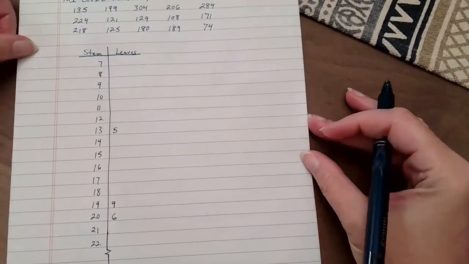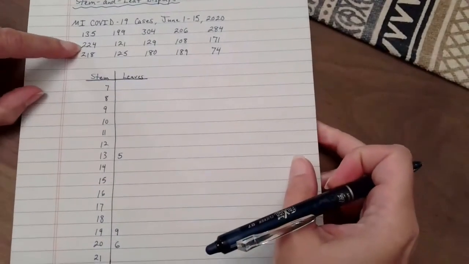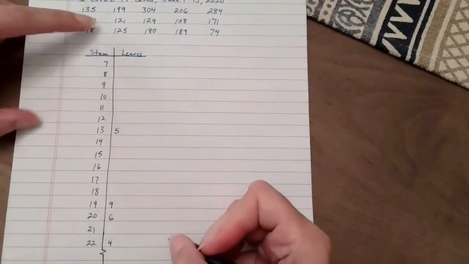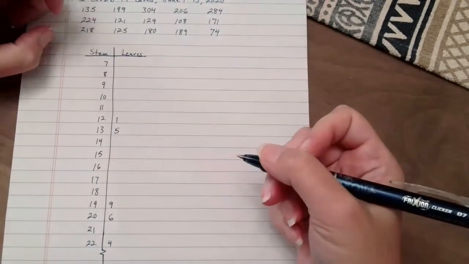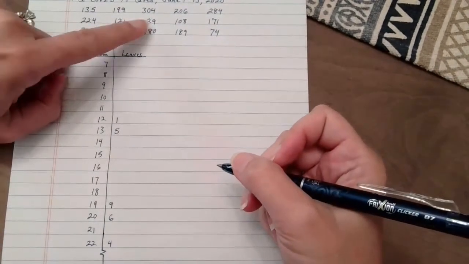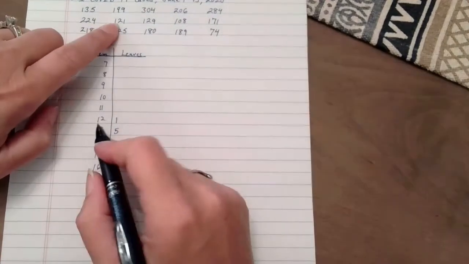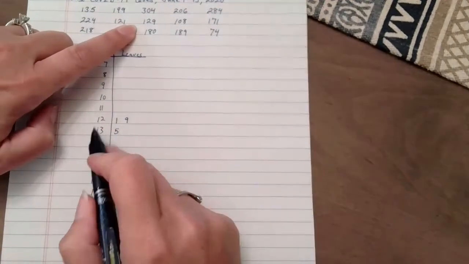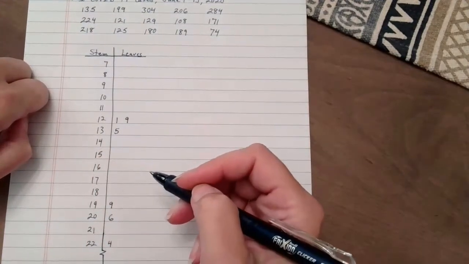After 206, we get 284, so 284 is going to go back on that bottom again. How about 224? 224 will go here. And 121, that's a 12 with a 1. 120, oh, wait a minute. That's got a stem of 12, and that's got a stem of 12. What will I do? Well, if that's 121, what if I put a 9 here? That could be 121 and 129, and I can represent both of them.